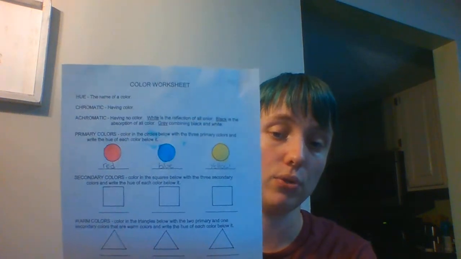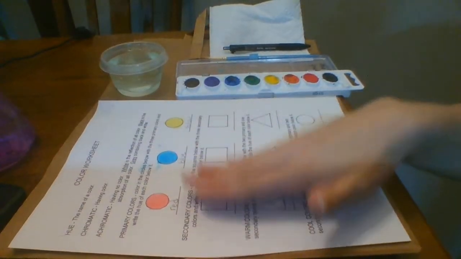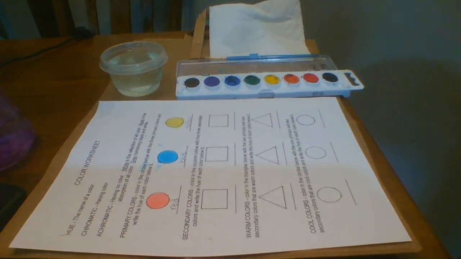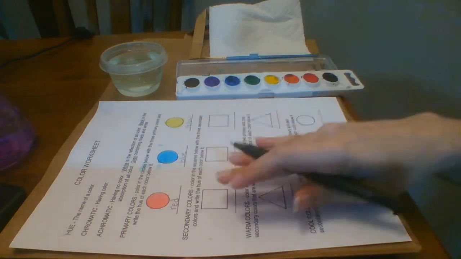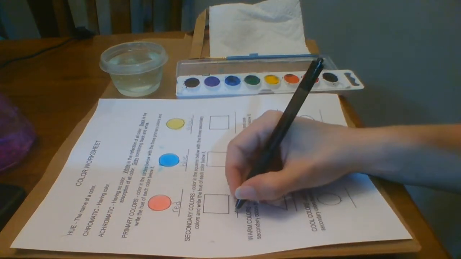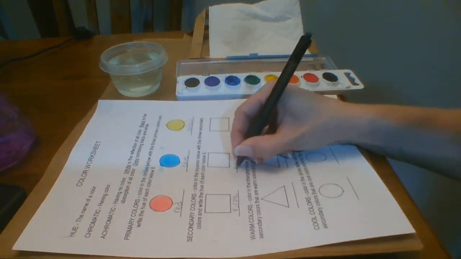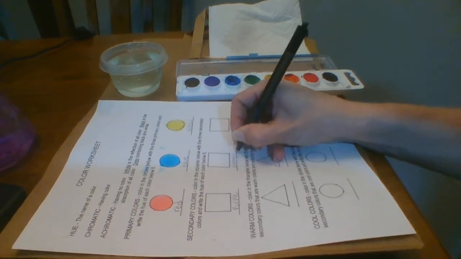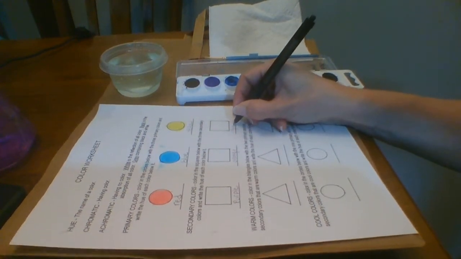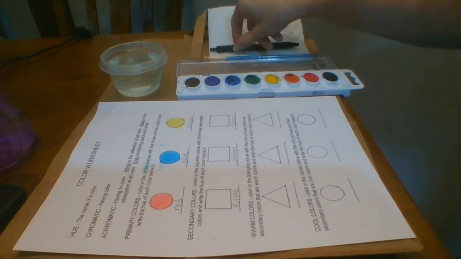So our primary colors we already talked a little bit about are red, blue, and yellow. And I'm going to show you guys how you're going to paint our secondary colors here. So for the red, blue, and yellow, I painted them just like we did our color worksheet. As you can see, I had a slight mishap with my blue paint there. Our secondary colors we know from our color wheel are purple, orange, and green. So I'm going to write the names or the hues of those colors just down there.